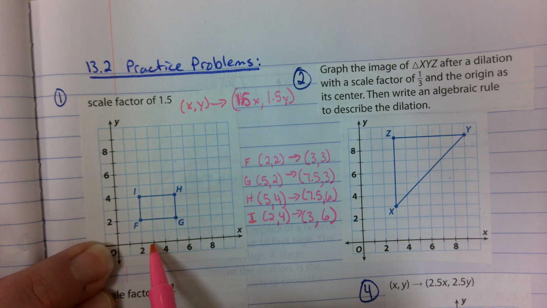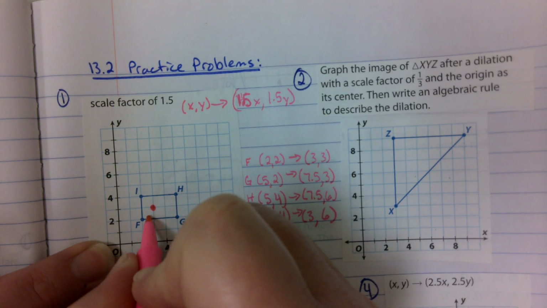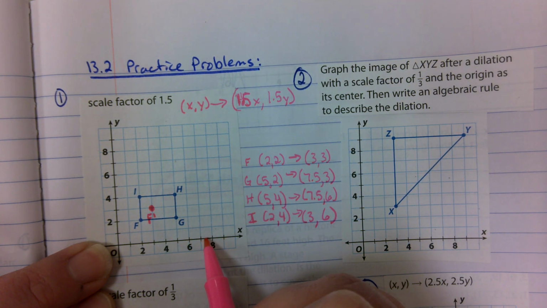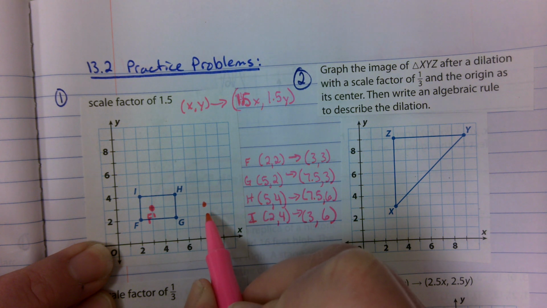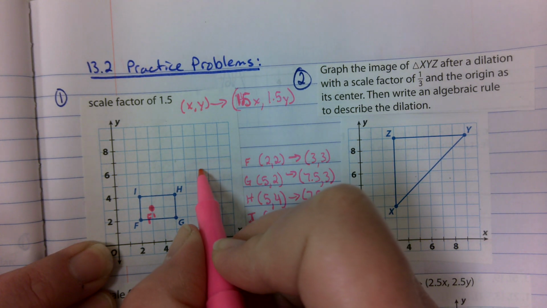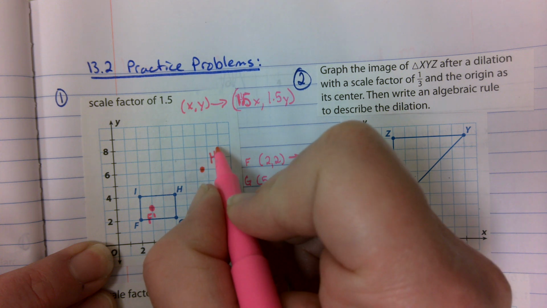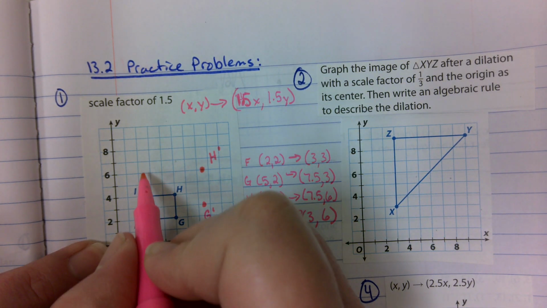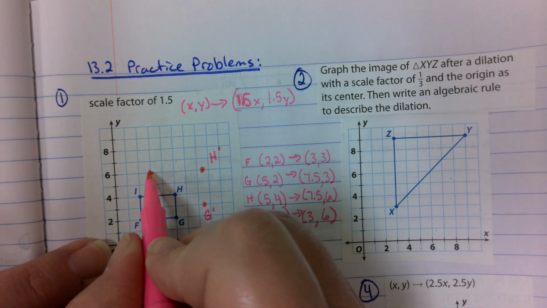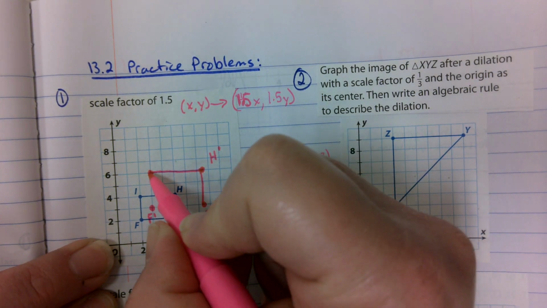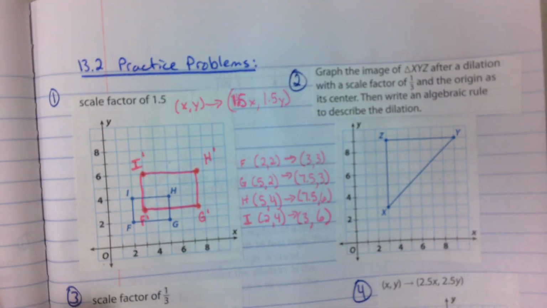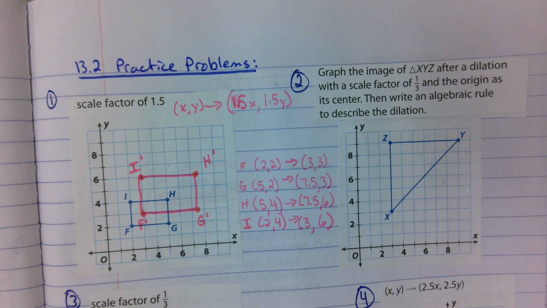So my f prime is over 3, up 3, and I'm going to label that f prime. G prime is over 7.5, up 3, g prime. H prime is over 7.5, up 6, h prime. And then i prime is over 3, up 6. Your figure should not be a different figure. So I still have a rectangle when I connect all these points here. That is important. If you see that your rectangle is no longer a rectangle, you've made an error in either calculating or plotting. So go back and look at that.